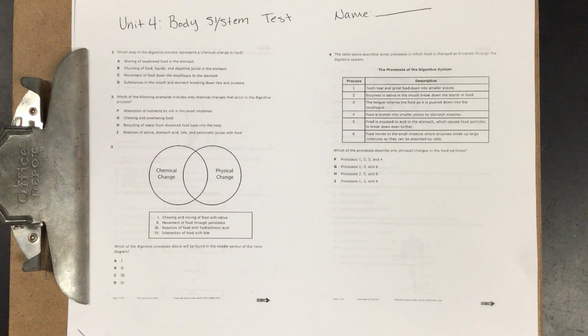A, storing of swallowed food in the stomach. B, churning of food, liquids, and digestive juices in the stomach. C, movement of food down the esophagus in the stomach. Or D, substances in the mouth and stomach break down fats and proteins.